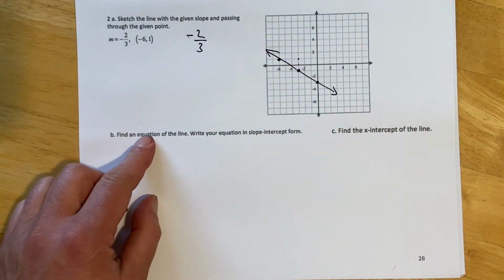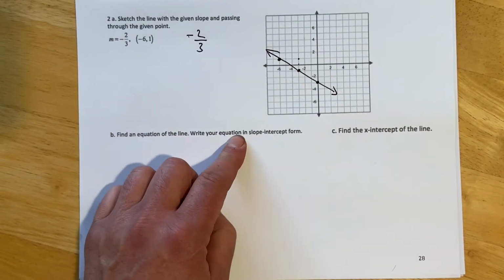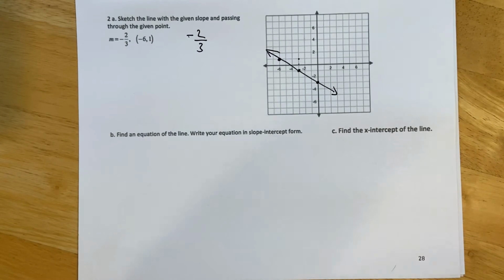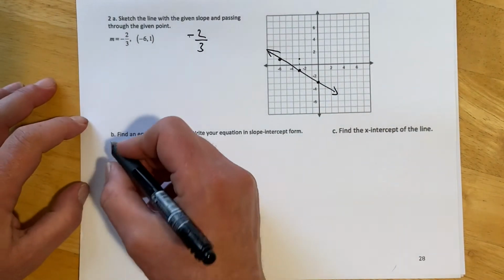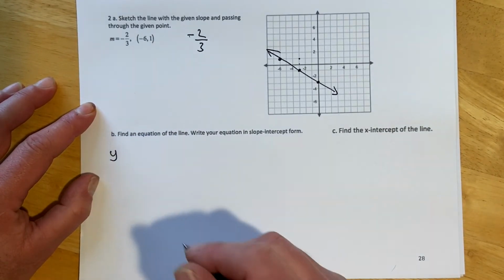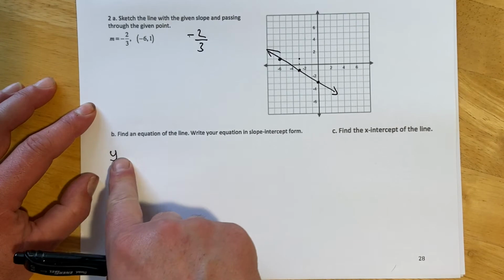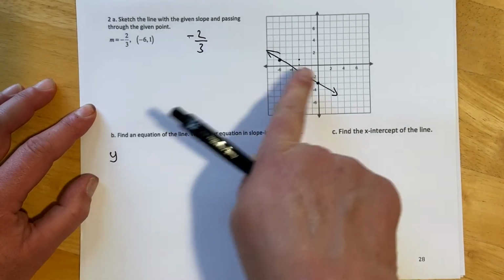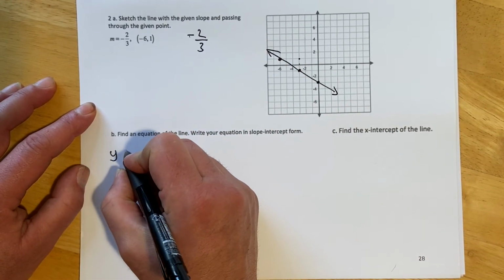And then find an equation of the line, write your answer in slope-intercept form. So I could do that a couple of ways. I'm going to do the hard way first. I'm going to use point-slope form since that's what this is about. And sometimes this would be our only choice. So I'll show you the shortcut on this in a second.